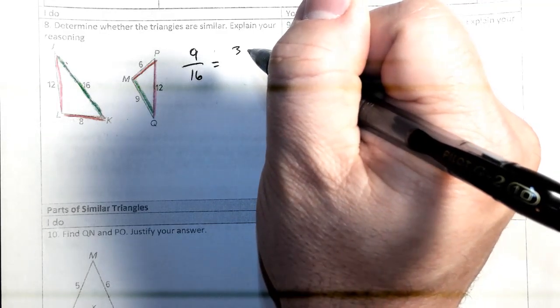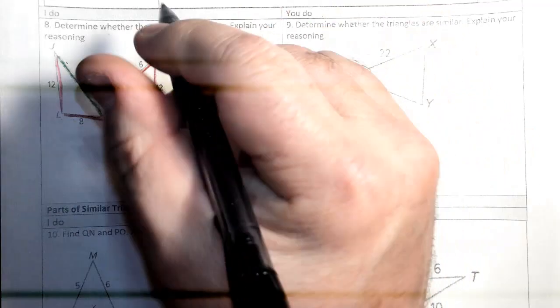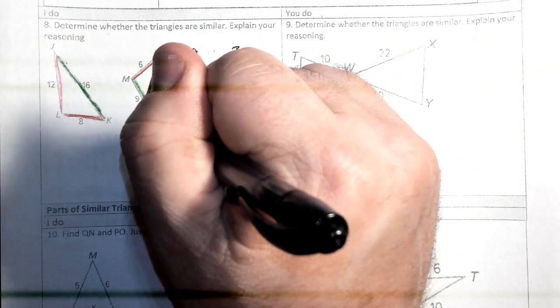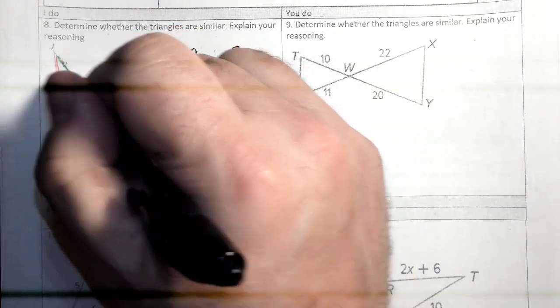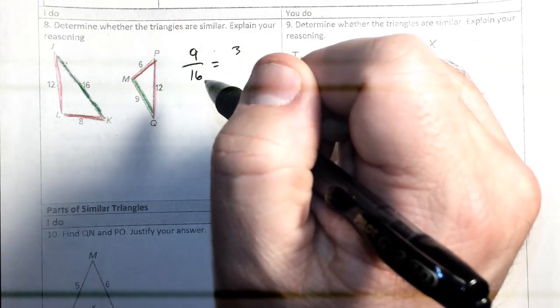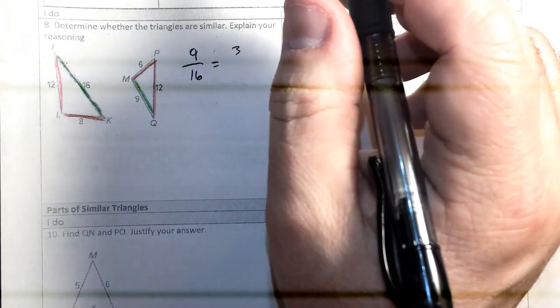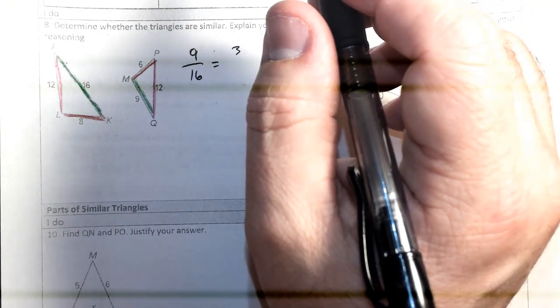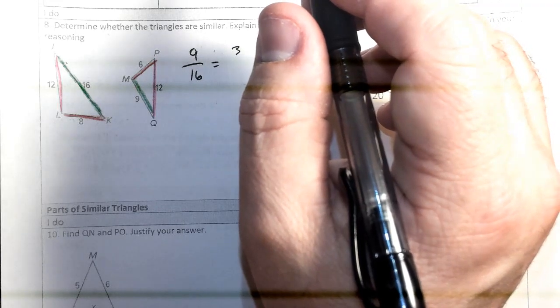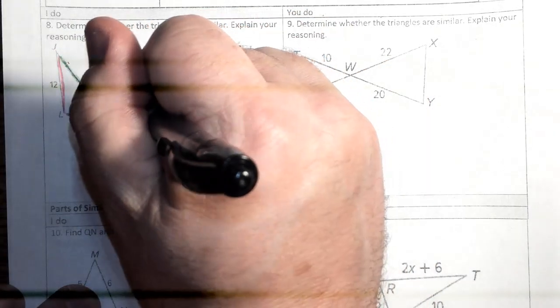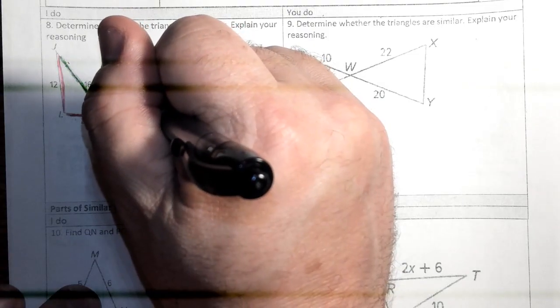Hang on, I think I got the wrong sides. I had PQ and JK. Well, that's right. Oh, PQ and JK would be these two. Well, I still say, let me think. Let me look at this. Hold on.